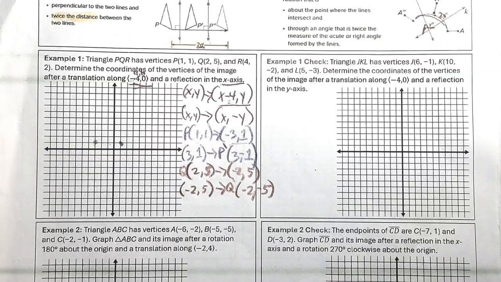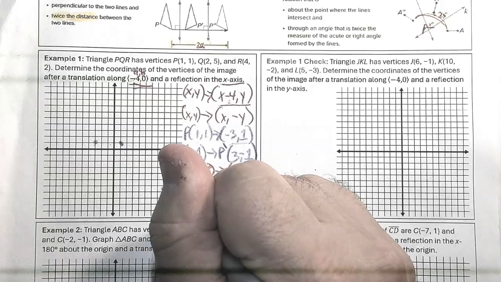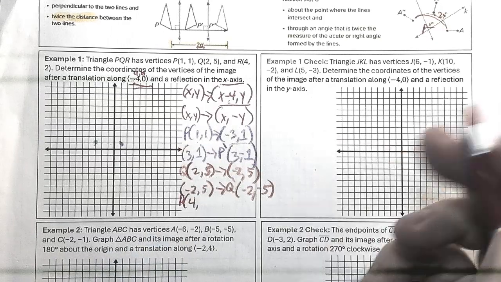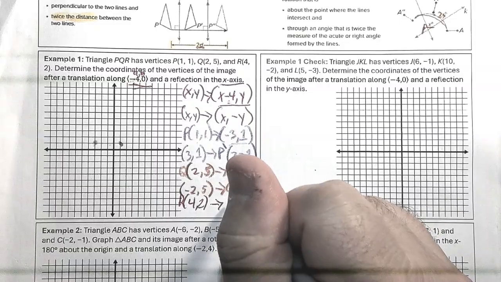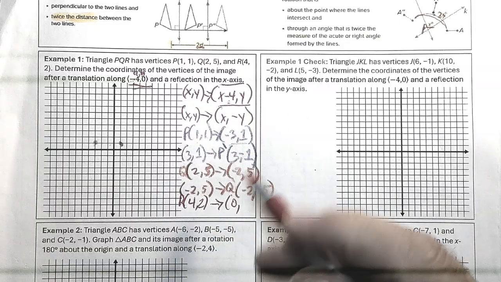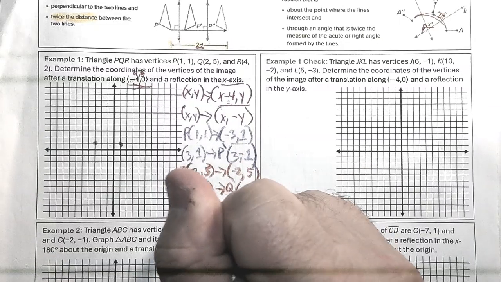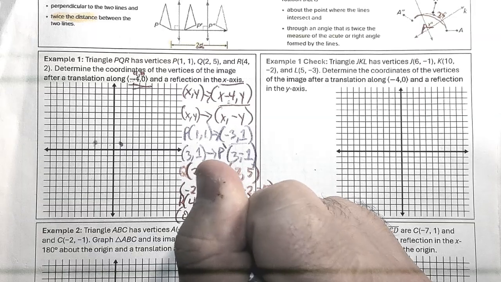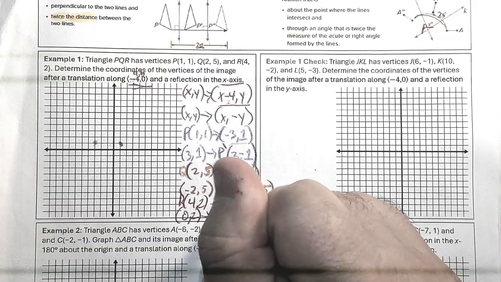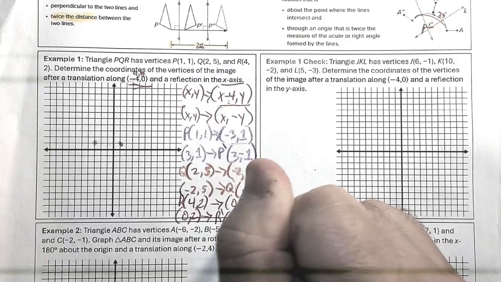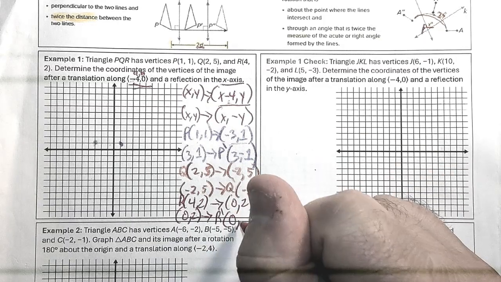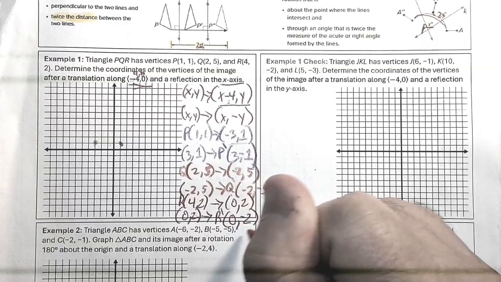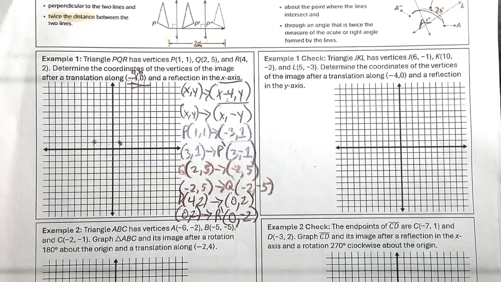All right, so R is 4, 2. So 4 minus 4 is 0. And then 2's over here. So we got 0, 2. And your R prime, so 0 can't change, which it doesn't. X is the same. Y is negative y. So there's your R prime.